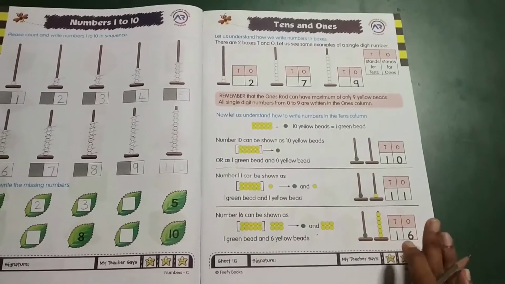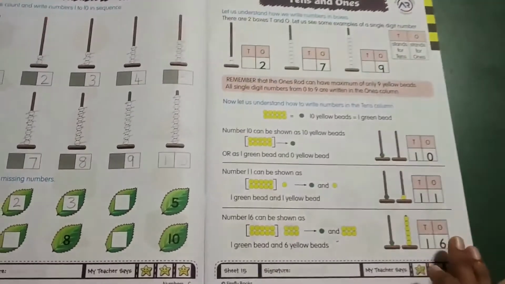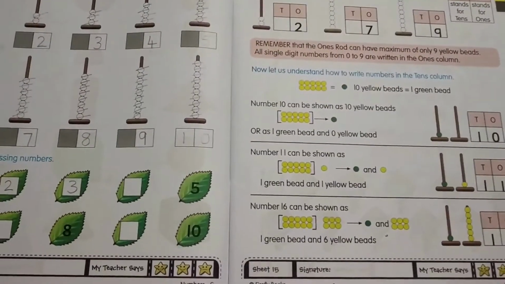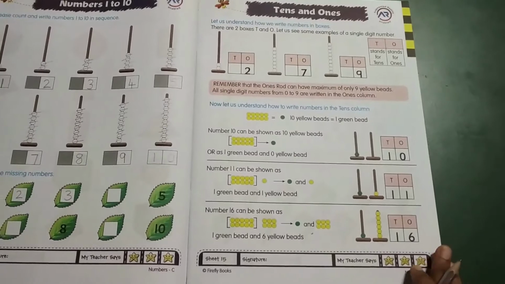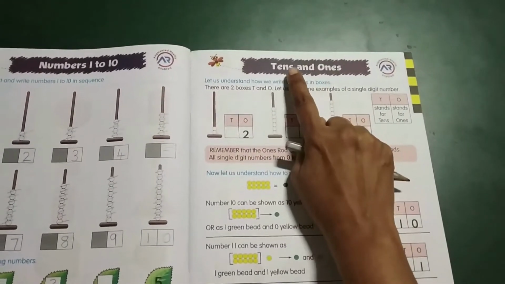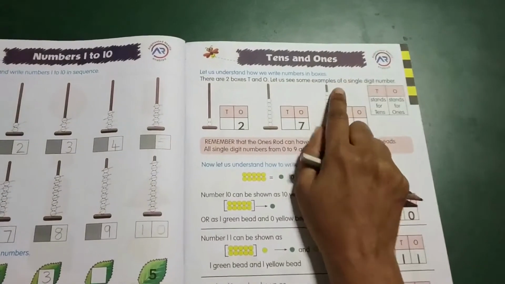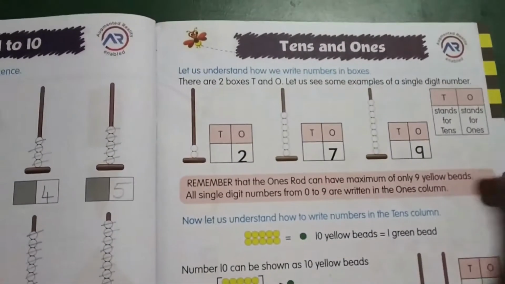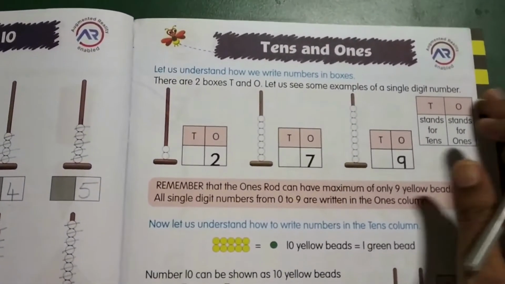Okay children, our activity today is on page number 15 and 16 of the maths workbook. Now the topic we will be covering is tens and ones. Now let me explain to you what is tens and ones.